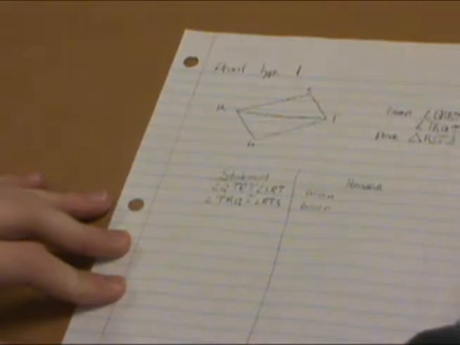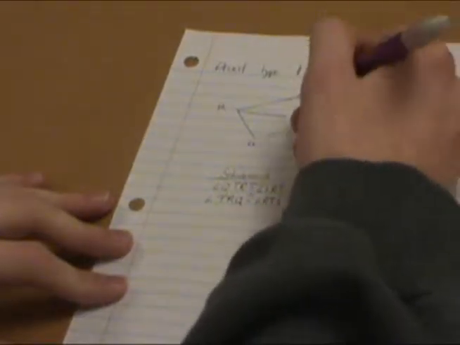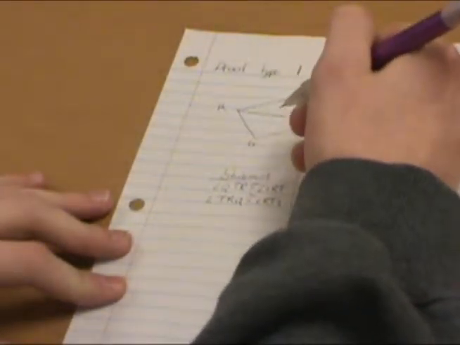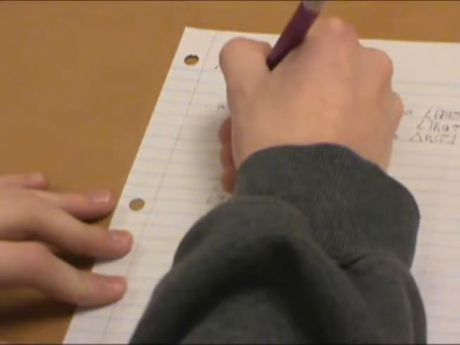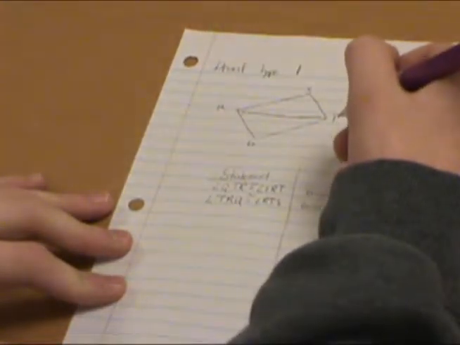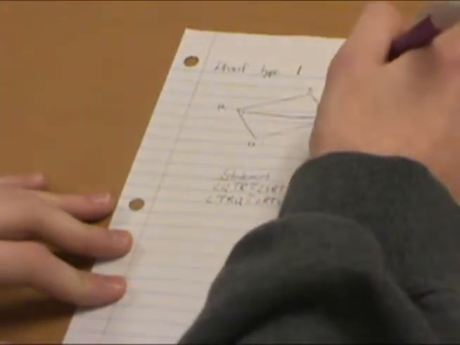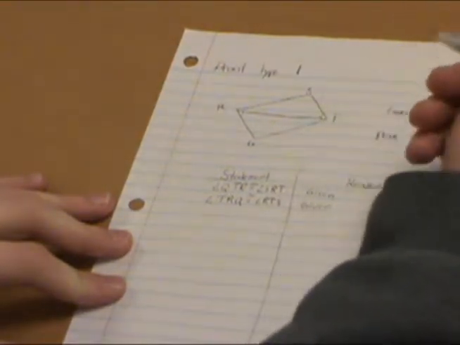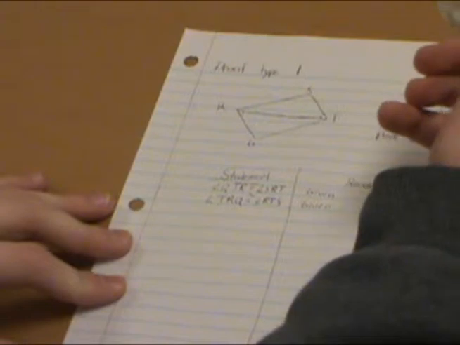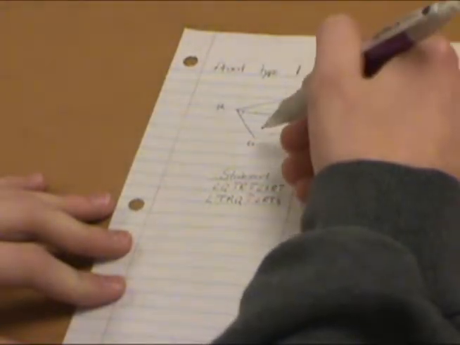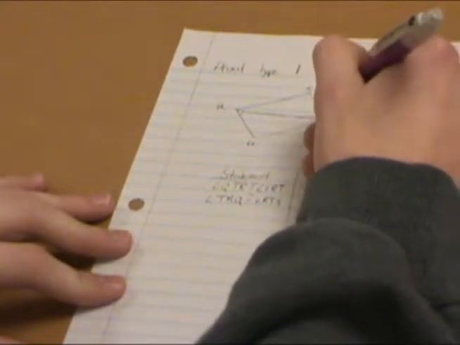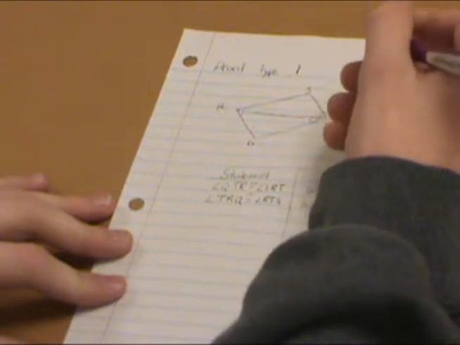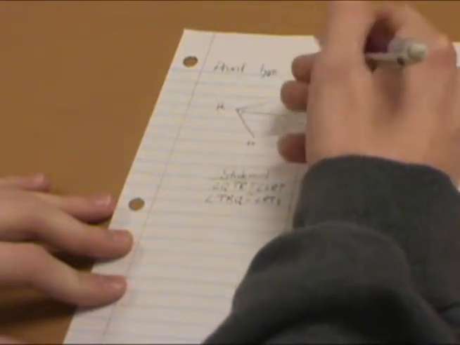So we can go ahead and in the picture incorporate these two by showing that they're congruent. So TRQ is congruent to angle RTS. And then for our other one, angle QTR is congruent to angle SRT.